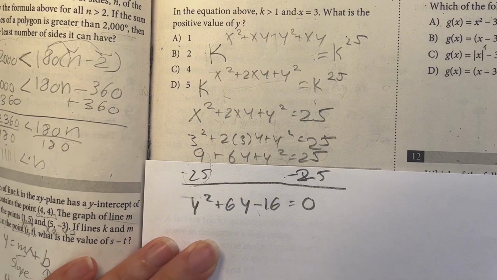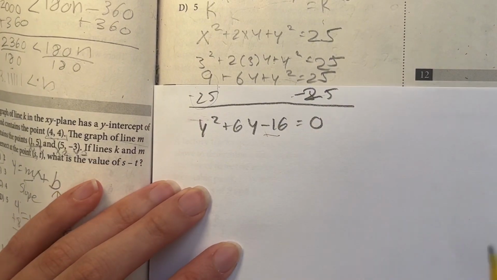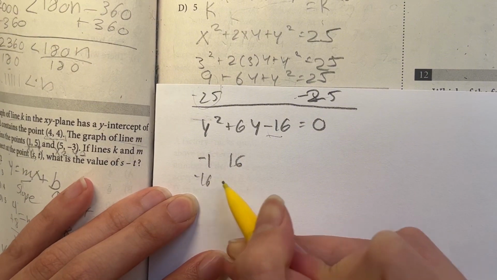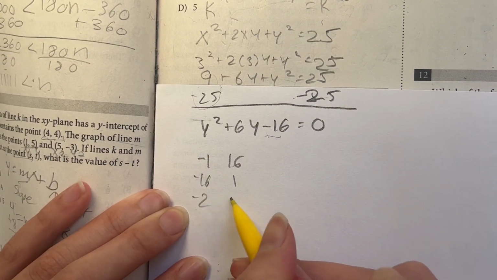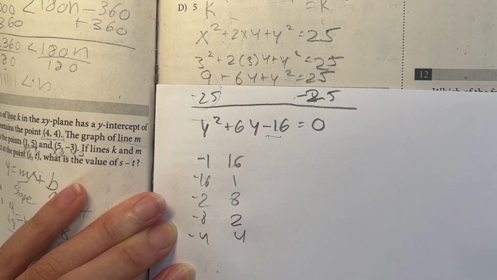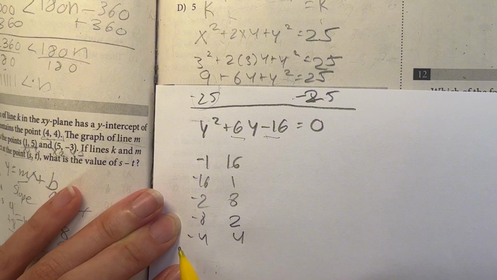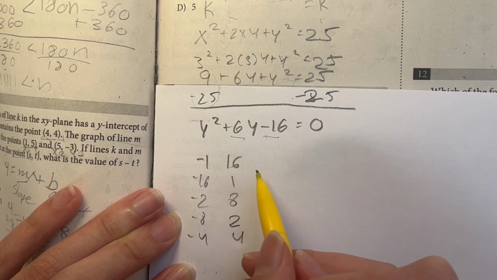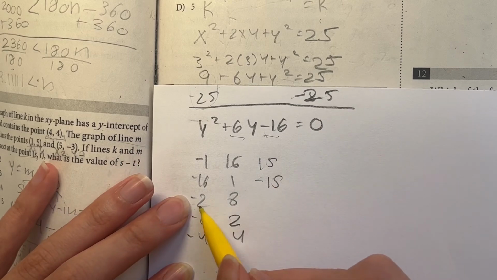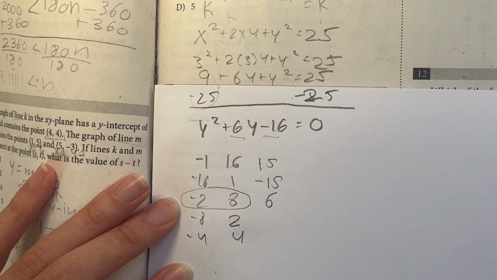How I factor is I list out all of the factors of the constant, which in this case is -16. So that's going to be -1 and 16, -16 and 1, -2 and 8, -8 and 2, and finally -4 and 4. And then I add them up to see which one gives me the coefficient of the second highest degree term, which is 6. -1 plus 16 is 15. -16 plus 1 is -15. -2 plus 8 is 6. So this is going to be my pair of numbers.